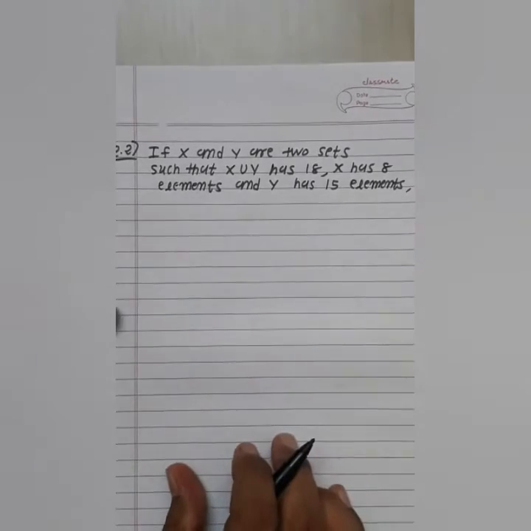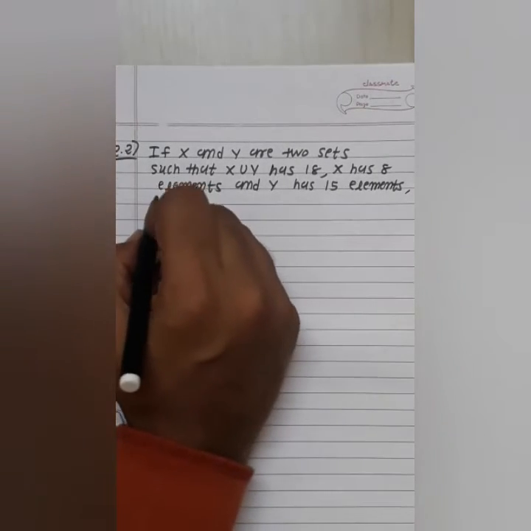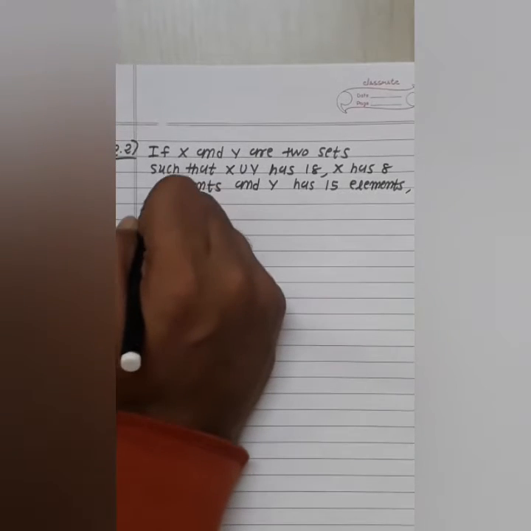Our question is how many elements does x intersection y have?